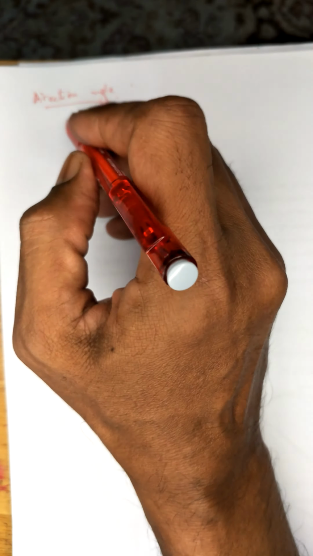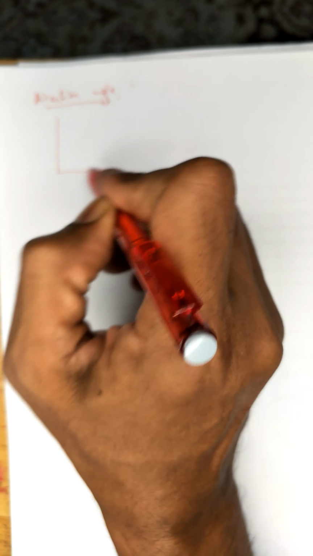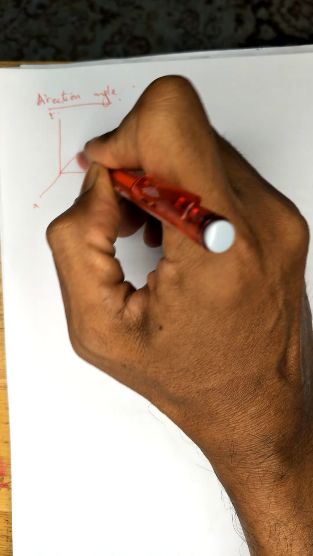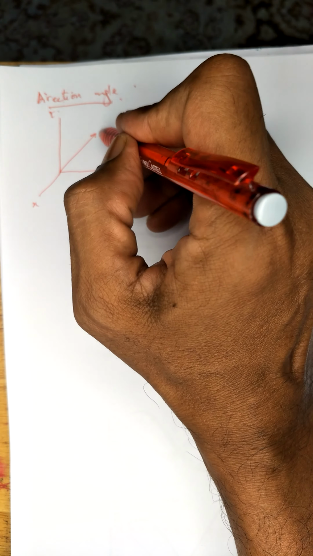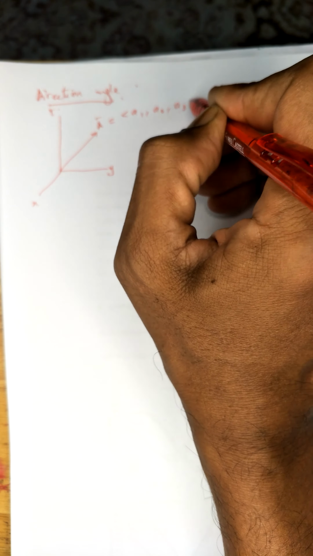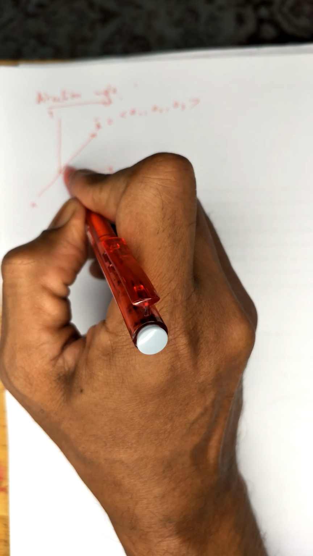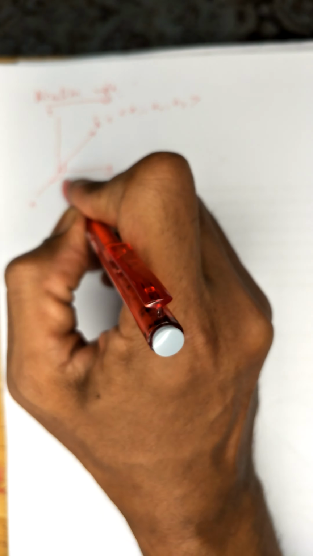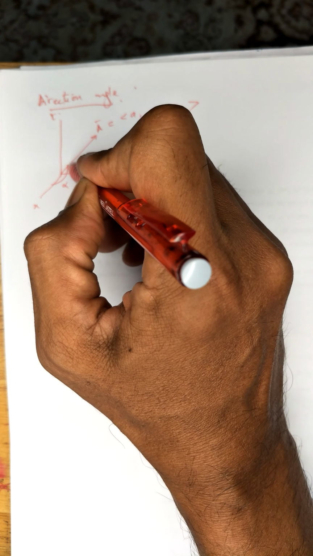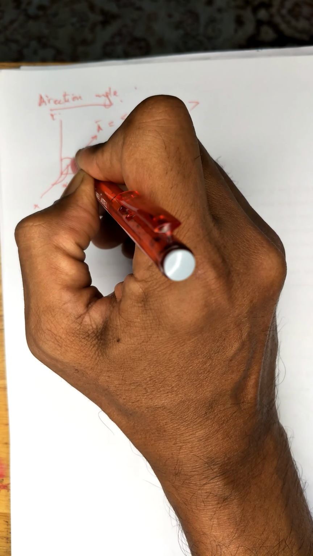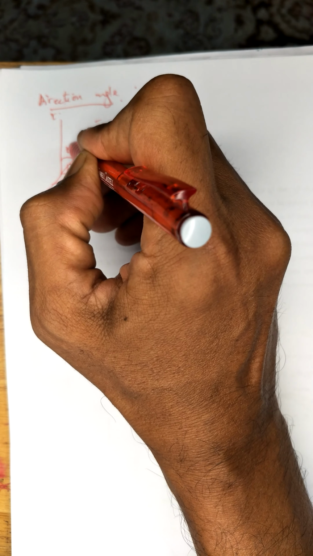So for a vector in 3 dimensions, we have x, y, and z. Let's say this is your vector, let's call this vector A with components A1, A2, A3, and this is the angle between the vector and the x-axis, which is alpha, between the vector and the y-axis, let's call this beta, and the z-axis, let's call this gamma.